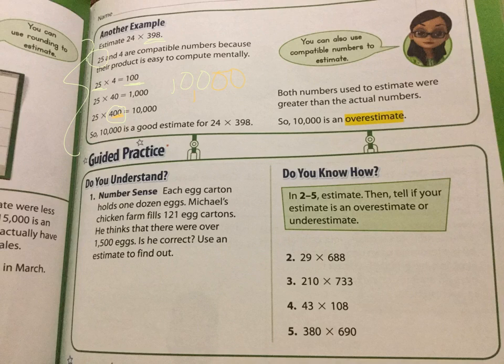Let's look at a couple more sample problems. We'll start with number 2. 29 times 688. We are going to round 29 up to 30, and then round 688 up to 700. 3 times 7 is 21.